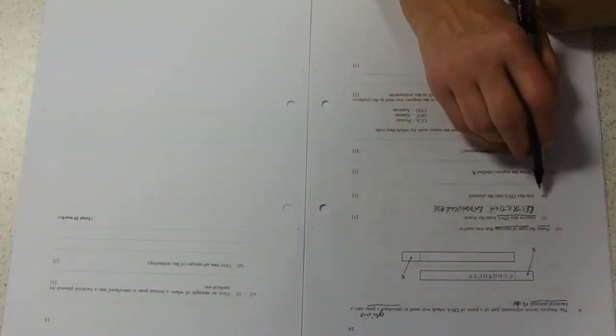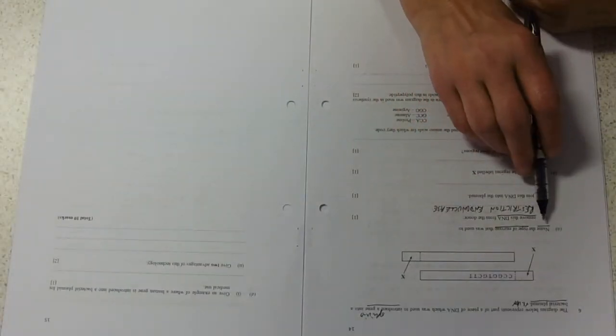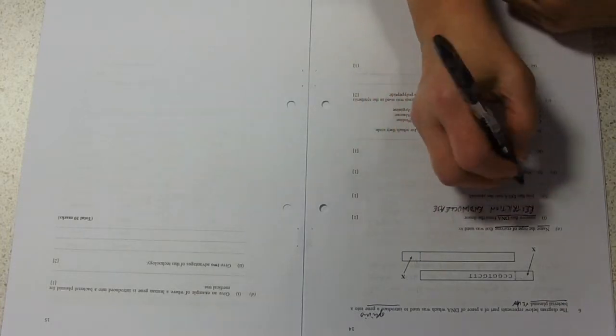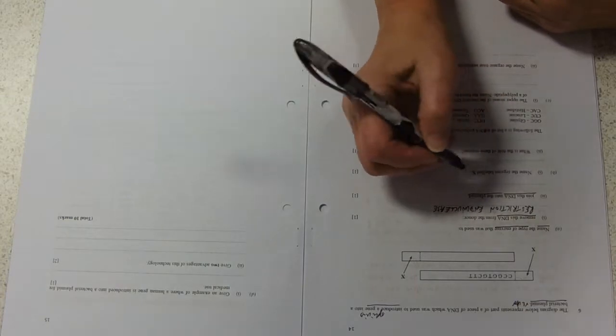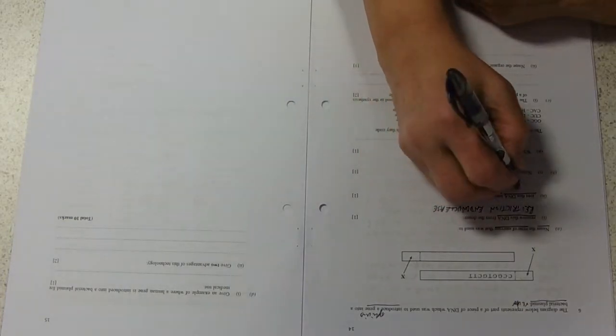Not that difficult. Okay, name the type of enzyme that was used to join this DNA into the plasmid. So here we're talking splicing, and that's DNA ligase. Super duper, 2 AO1 marks.